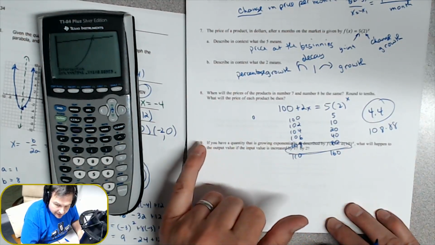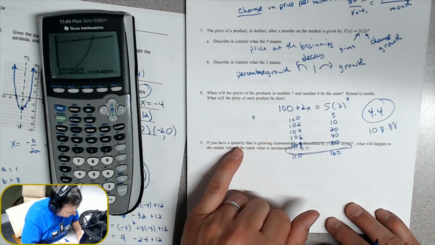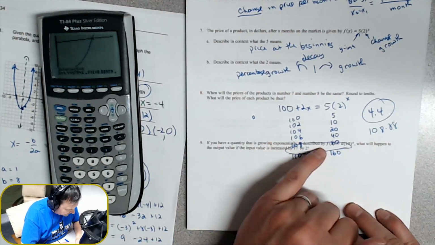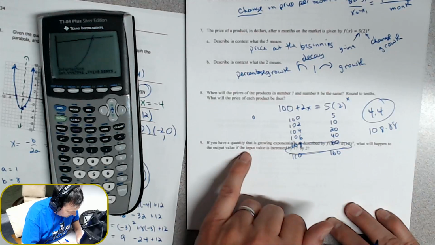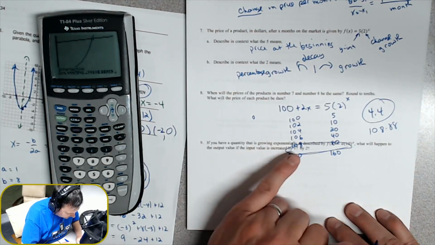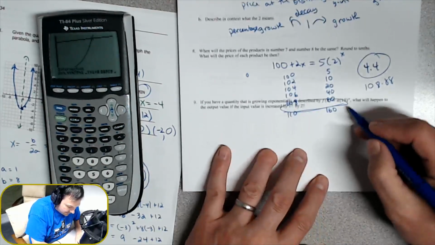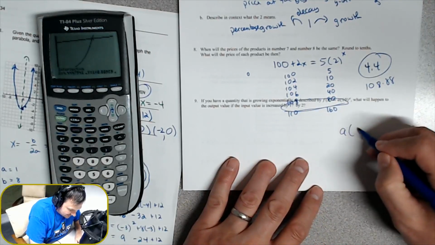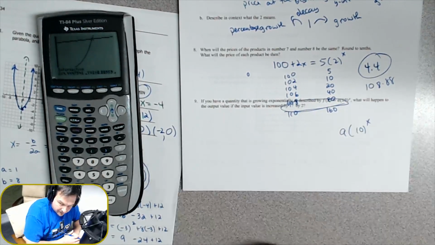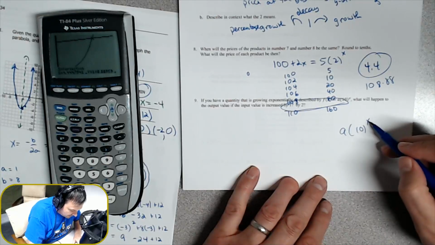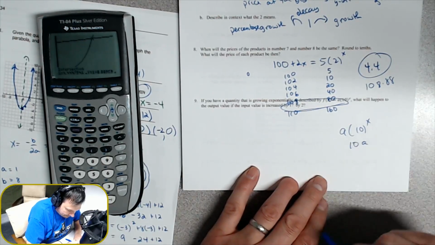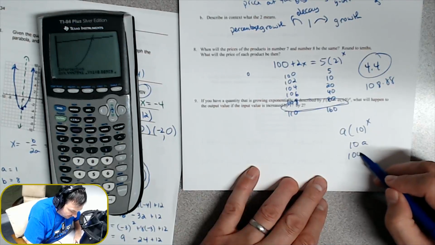And let's see what we got here on the end. If you have a quantity that is exponential, what's the output value when the input is increased by 1 by 2? Now remember, if the base is 10, a times 10 to the x. Here's the point they're trying to make here. If I go by 1, it's 10a. But if I put a 2 there, it's 100a.